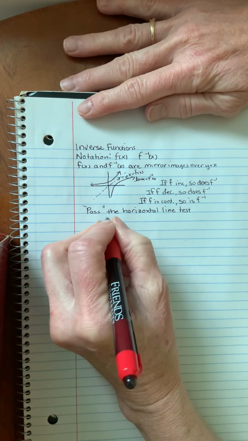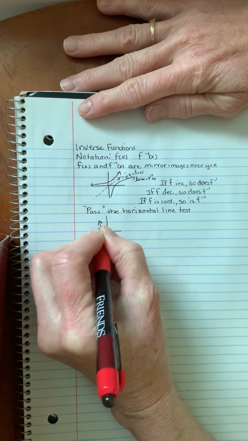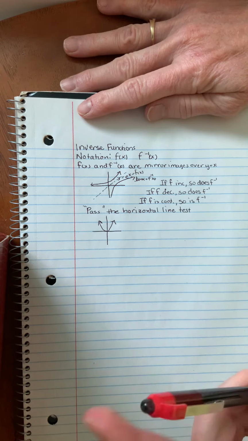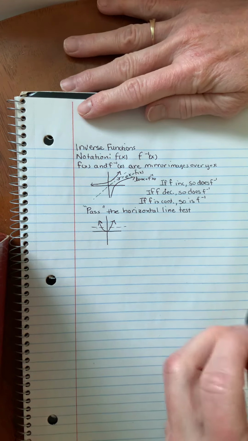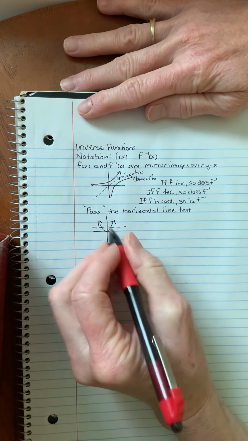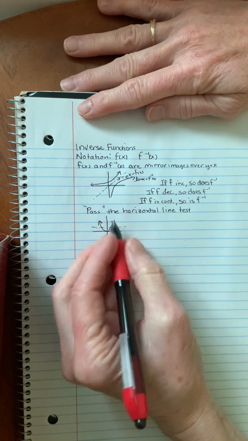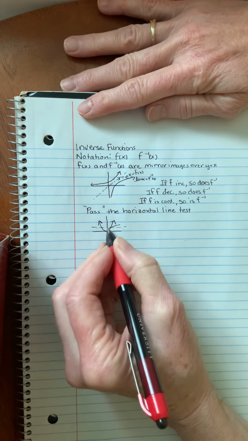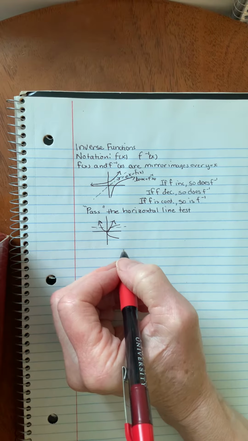For instance, if I've got the function y equals x squared, which is a parabola, if I run a horizontal line through that, it's going to hit more than one point. That does not pass the horizontal line test. Now, if you look at the reflection of that, it's not a function. So it has got to pass the horizontal line test.